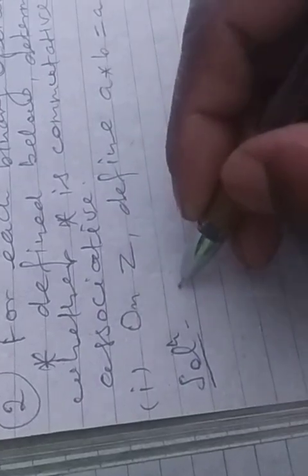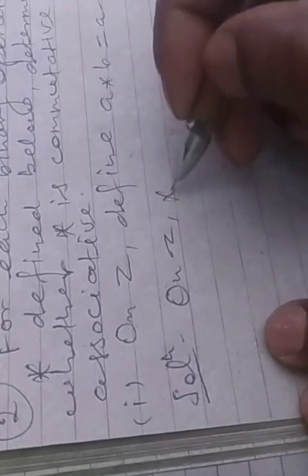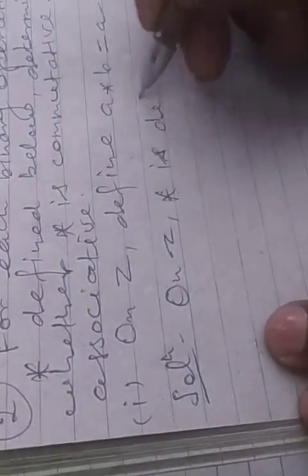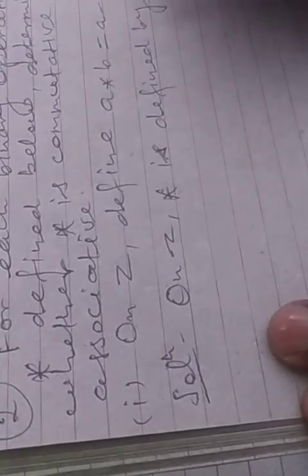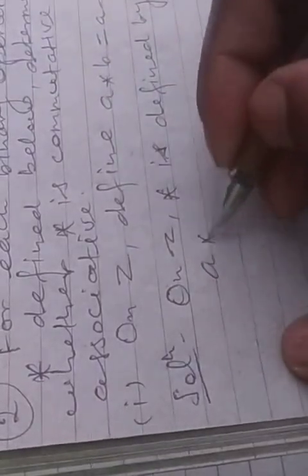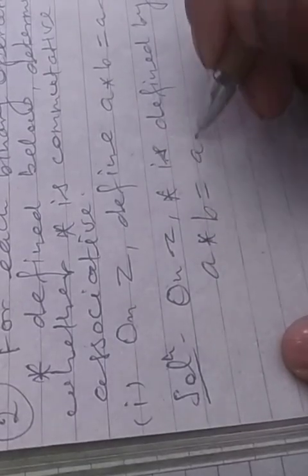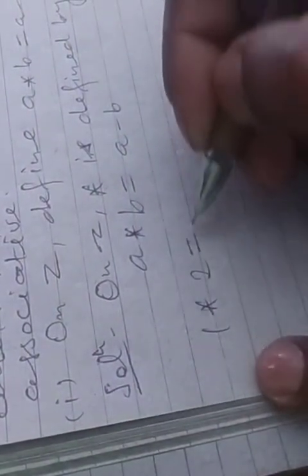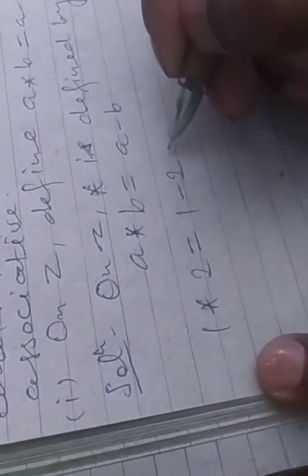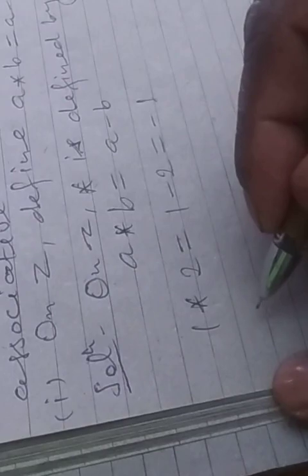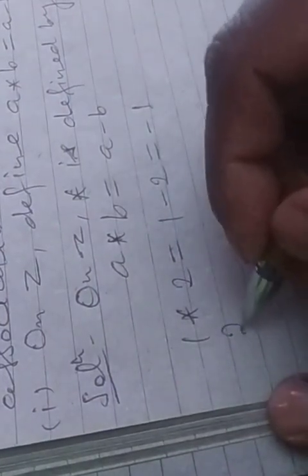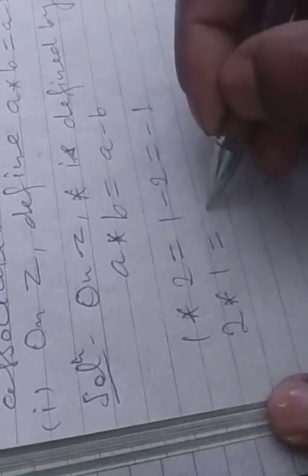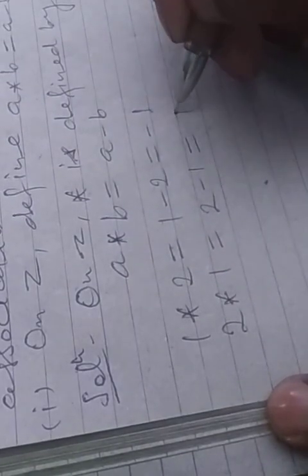Now we have on Z, star is defined by A star B is equal to A minus B, and we can see that 1 star 2 is equal to 1 minus 2, which is minus 1. But what about 2 star 1? 2 star 1 is equal to 2 minus 1, which is equal to 1.